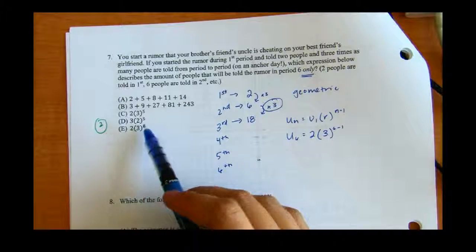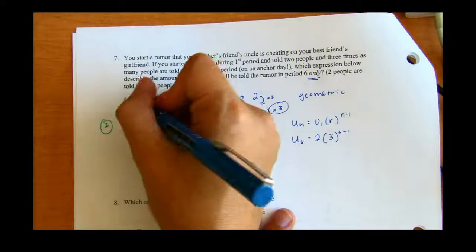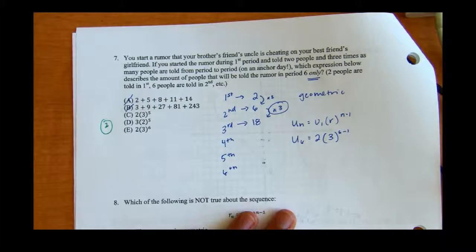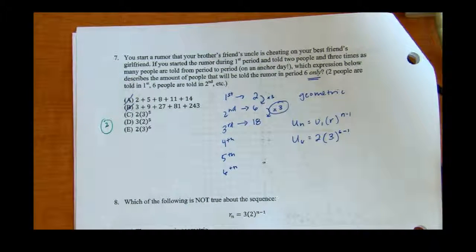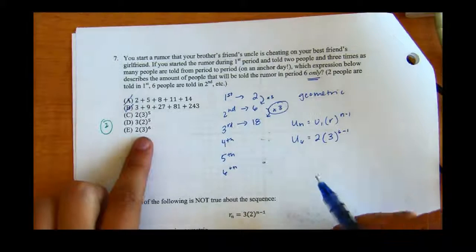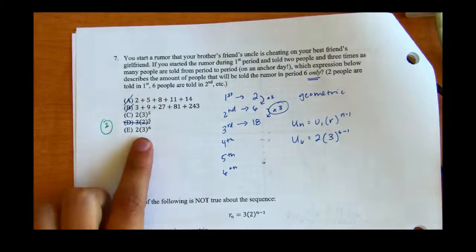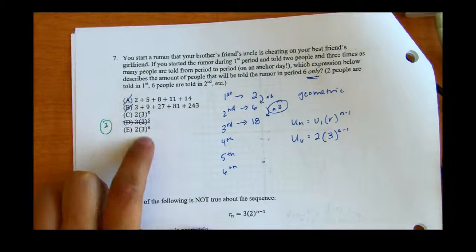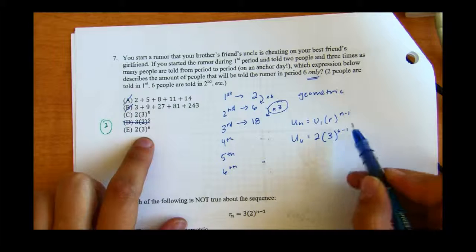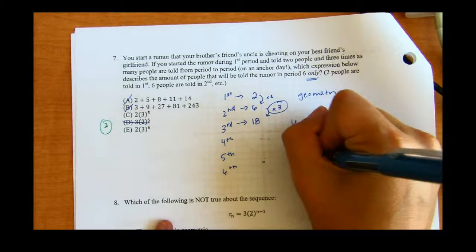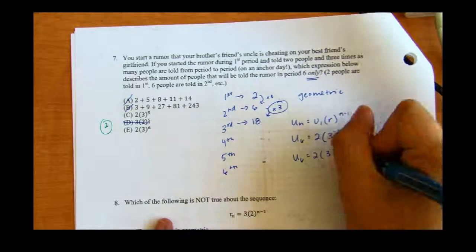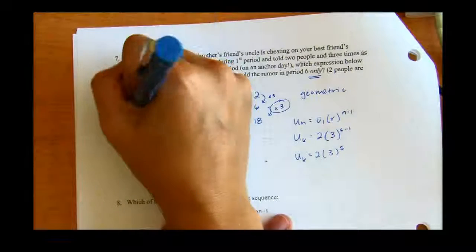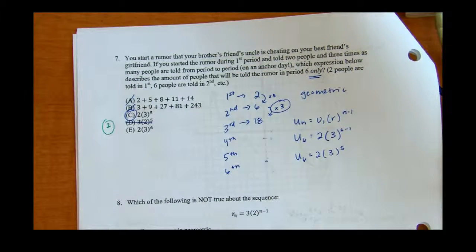If I look over at my answer choices, it's definitely not A, definitely not B, because I'm not taking the sum. I only want to know how many people know in 6th period. I can definitely eliminate answer choice D, because it's got the 3 and the 2 in the wrong order. And here I've got to the 6th power, here I've got to the 5th. No 6 minus 1, so I've got to simplify that. So u sub 6 is equal to 2 times 3, 6 minus 1 gives me 5. C is your correct answer.